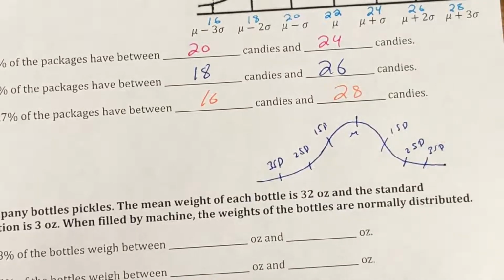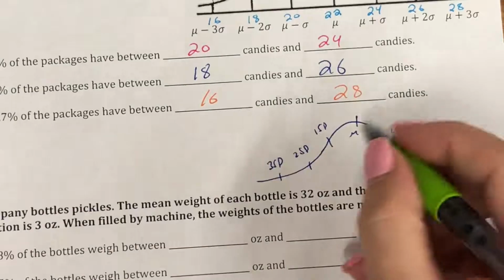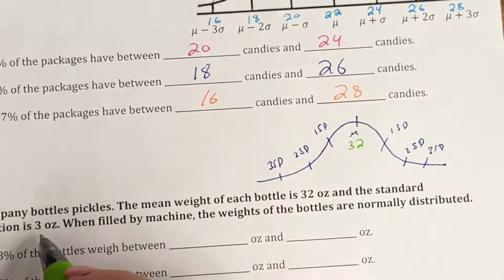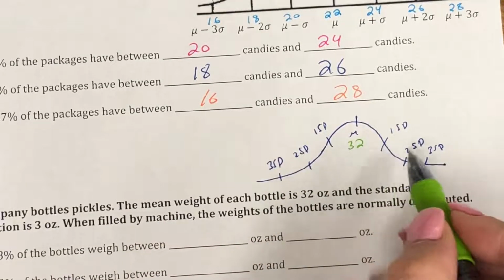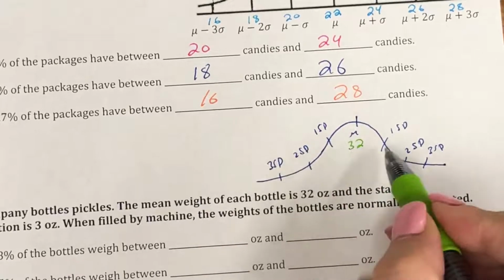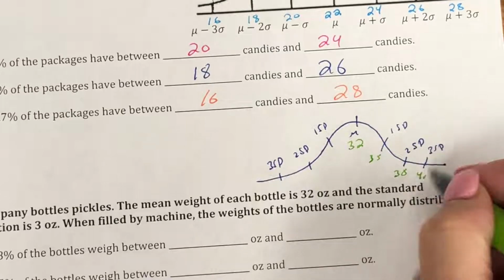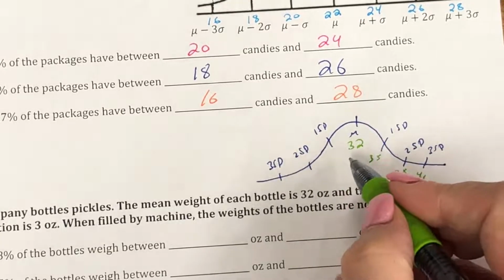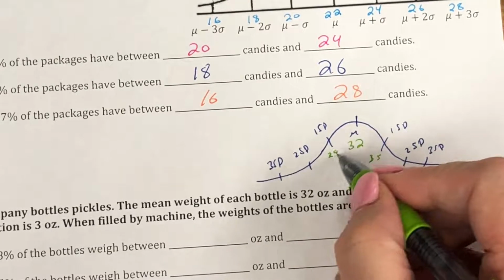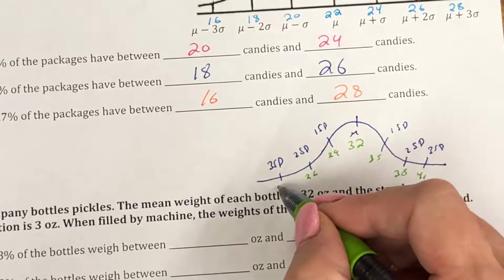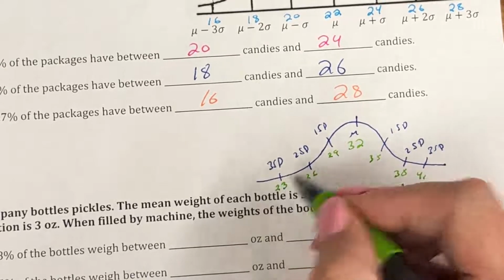Okay, and I know that the mean weight is 32. So 32 is right there. My standard deviation is 3. So I'm going to add 3 to go this direction and subtract 3 to go this direction. So plus 3 is 35, plus 3 is 38, plus 3 is 41. Now I'm going to subtract 3. So 32 minus 3 is 29, minus 3 is 26, minus 3 is 23.